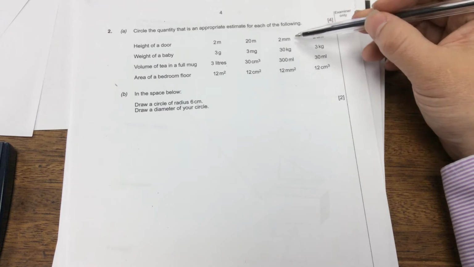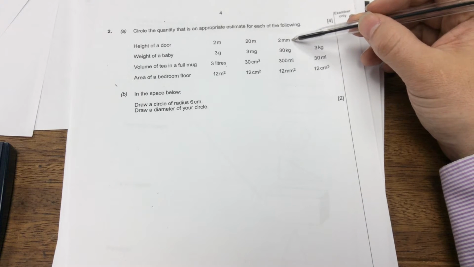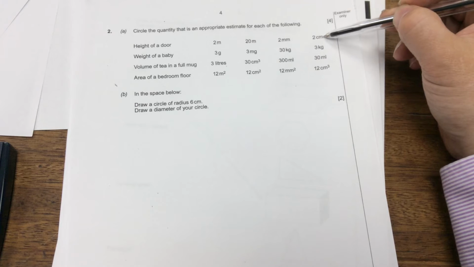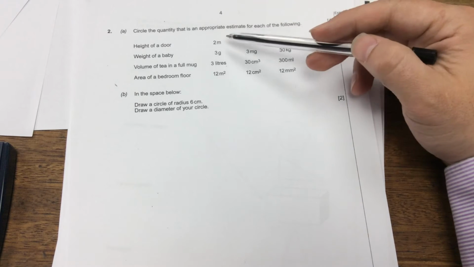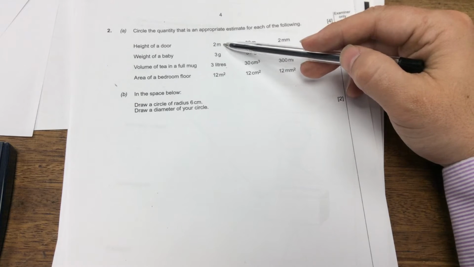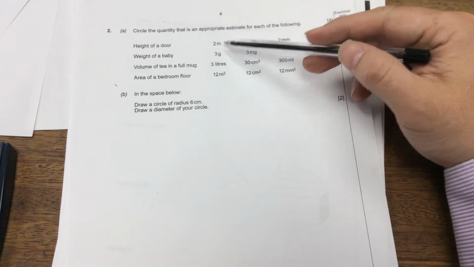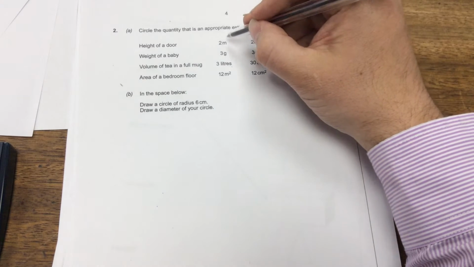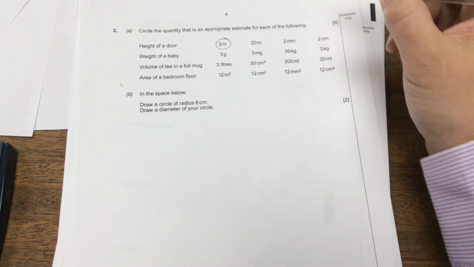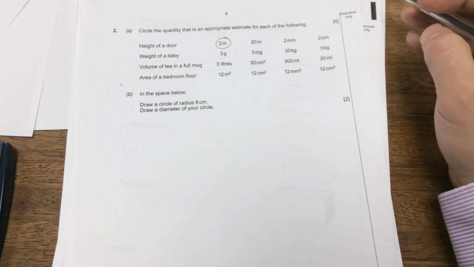Question number 2. A height of a door. A millimetre is about the thickness of a nail. A centimetre is about the thickness of your fingernail. A metre then is about the length of a classroom desk. So 2 metres is going to be the appropriate answer because 2 metres is about the length of 2 desks, which would make it up to a door.